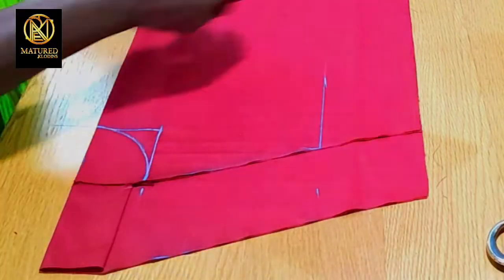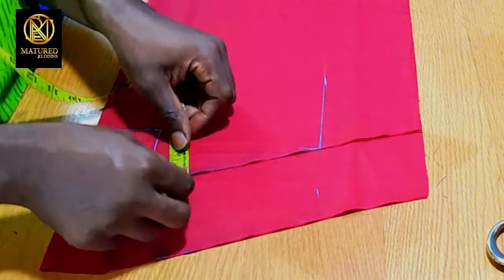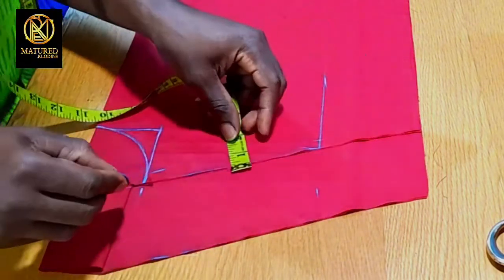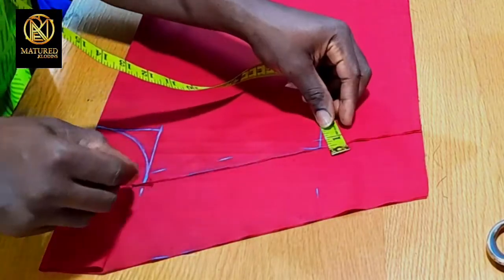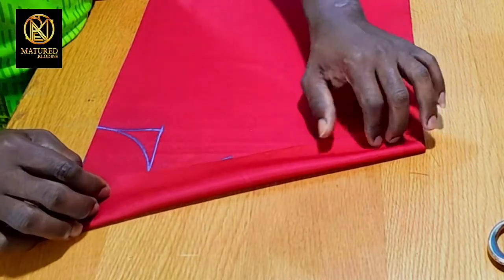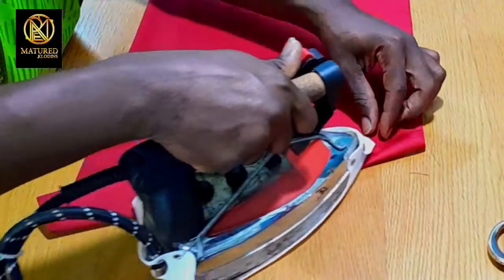Now what I'm going to do is to mark 1/2 inch on my shoulder slope for the front. You can see me doing that, and I'm going to fold my back overlap at exactly 1/2 inch on my center front. Then I'm going to press it like this.